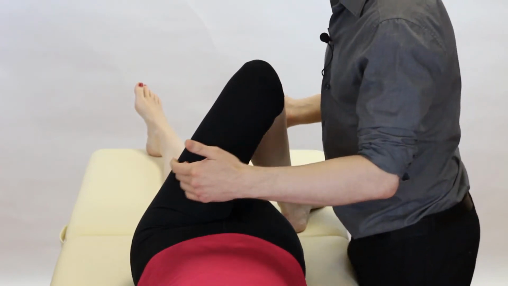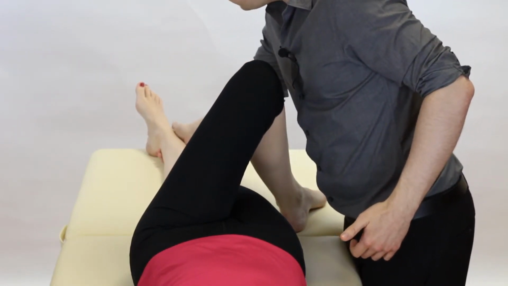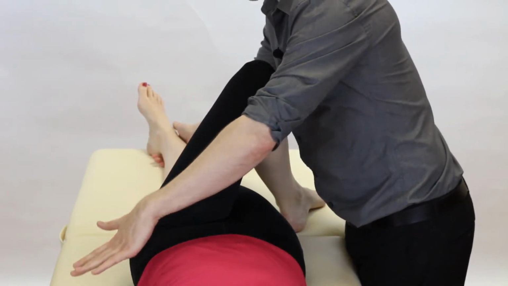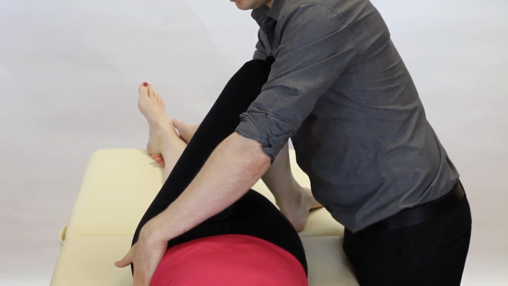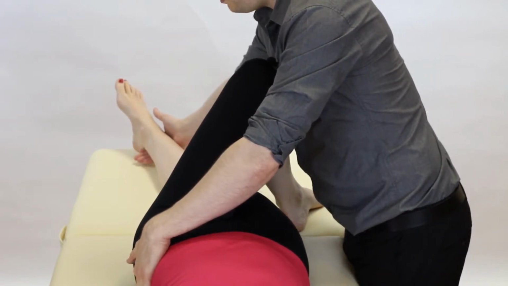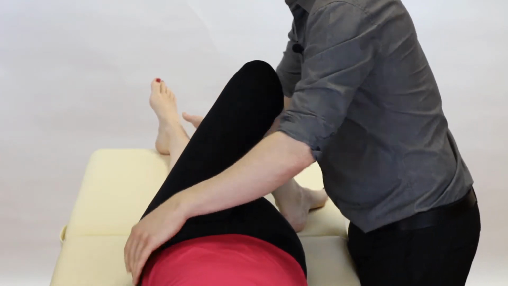From here we want to add our overpressure. We're going to have one hand just above the malleoli. The other hand is going to come onto the side of the hip, around the ilium, and just block movement here. We can add our overpressure by pushing the leg into further adduction.